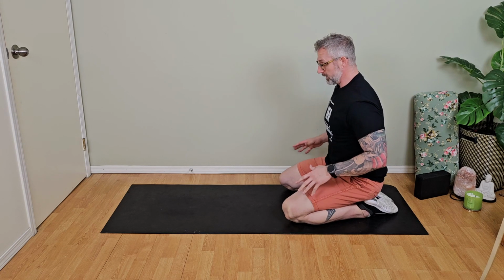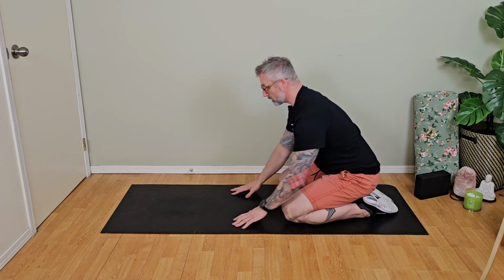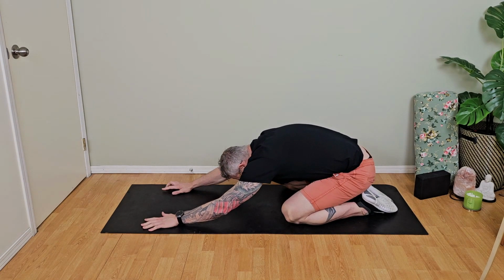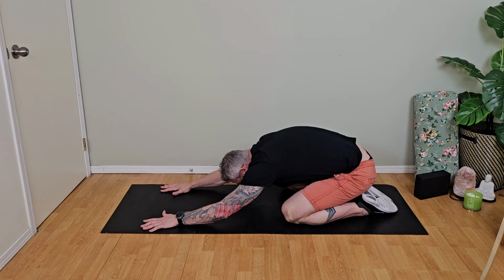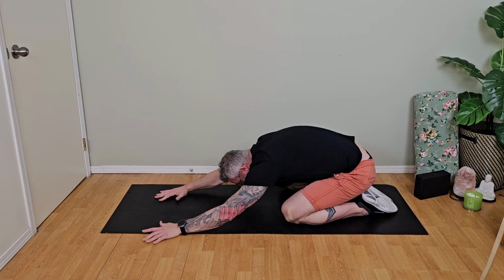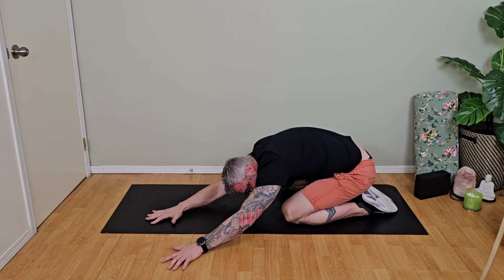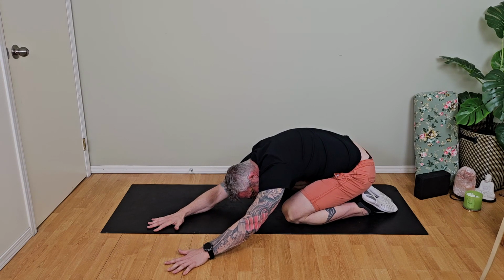So we're sitting back in our heels, and then we're going to take our chest towards the floor and we're going to extend our arms as far forward as we can. Now we might just get to sit in this position and this is enough here. But if we want to get into that lateral flexion to stretch that QL, we're going to use our hands and walk to the side enough till we get a nice stretch all down the lateral side of the body. Then we're going to stay here for 3 to 5 deep breaths.